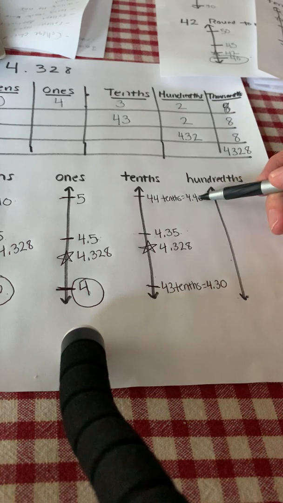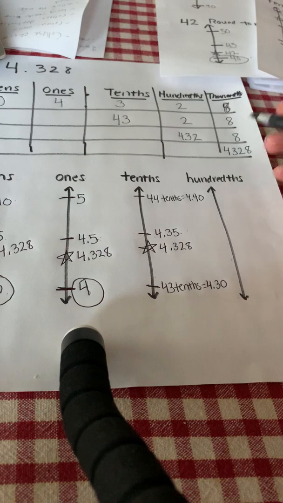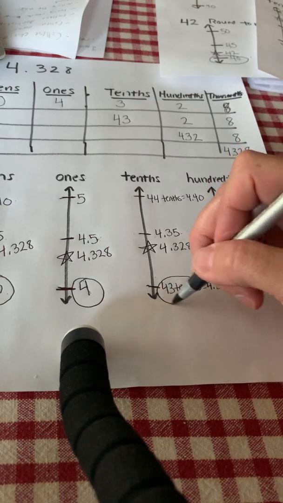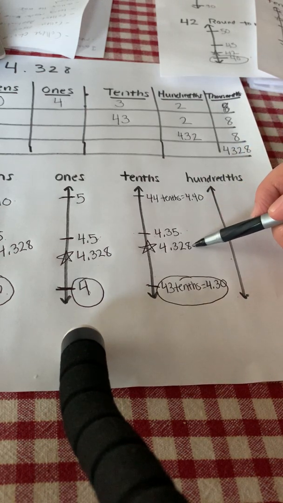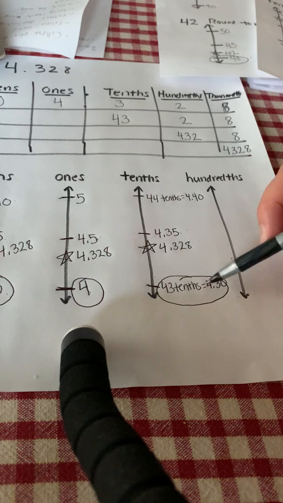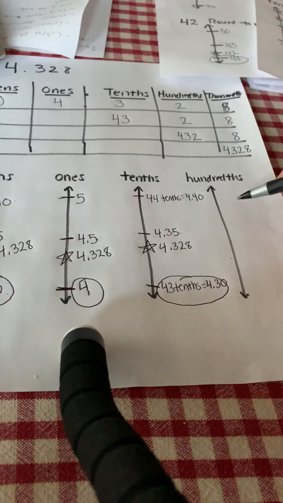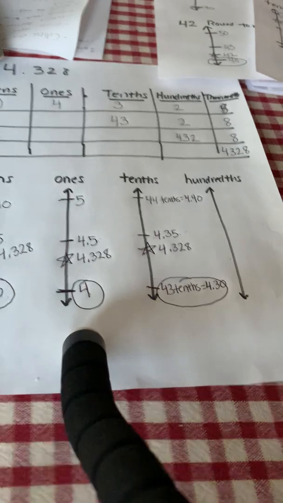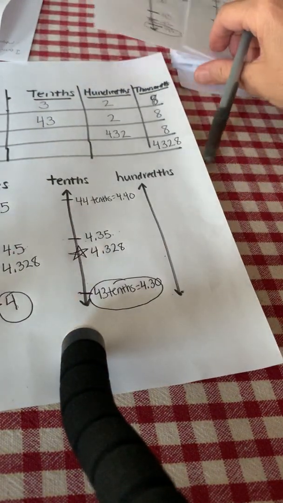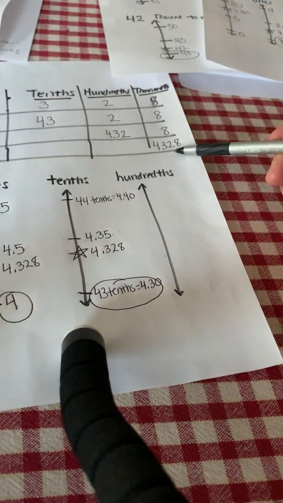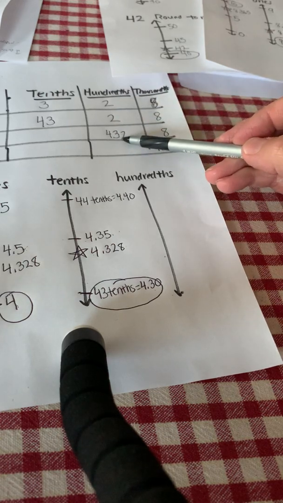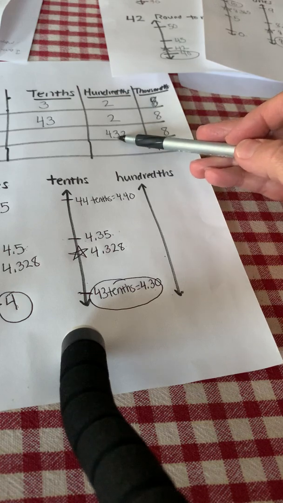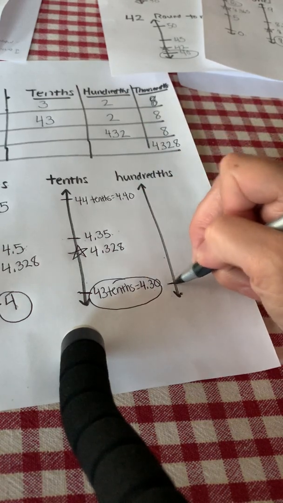Next step, circle the number you're rounding to. Would this number round up or would this number round down? This number would round down. When we round 4 328 thousandths to the nearest tenth, we round to 4 3/10. All right, checking your last answer. We're now rounding to the nearest hundredths place. So we look up in our chart and we find the hundredths, 432 hundredths. That's our lower number.